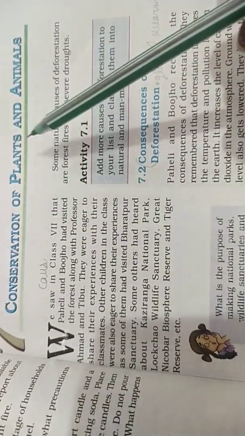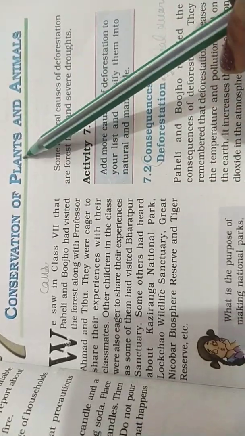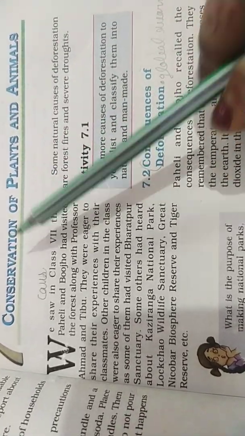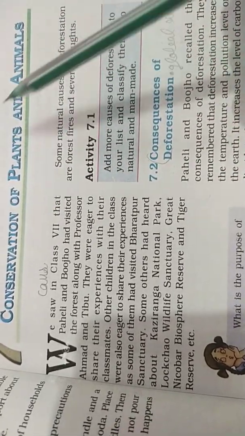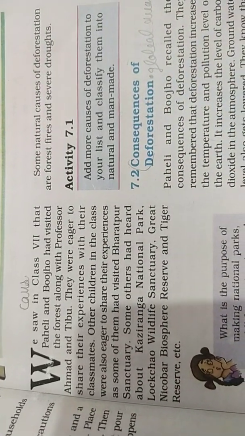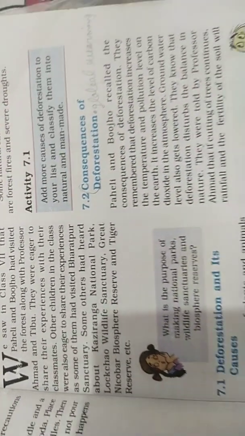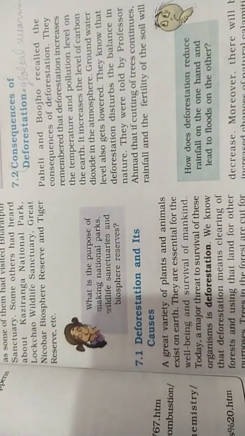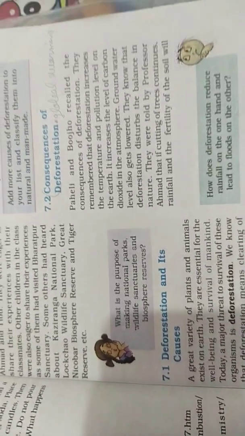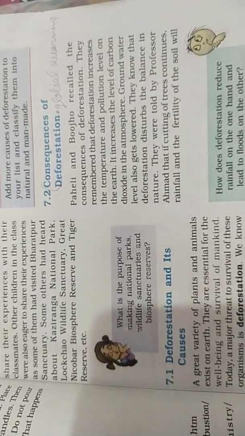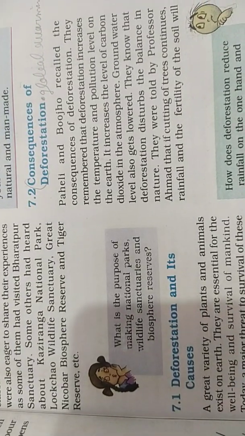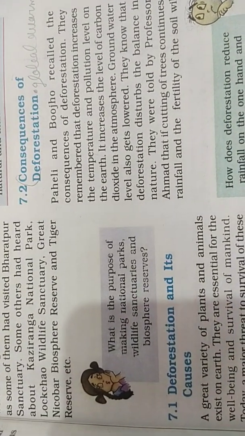This name means to protect our plants and animals. How we can protect, how we can save our plants and animals, this will be studied in this video. So the first point, you know that there are so many varieties of plants and animals, and human beings are the most greedy and cruel among all living organisms.